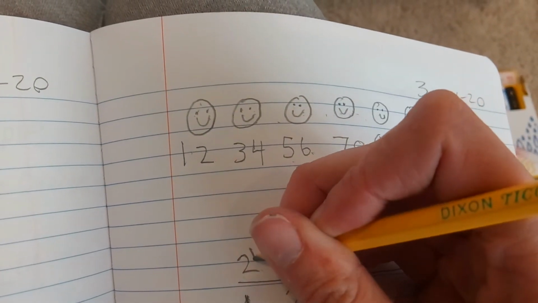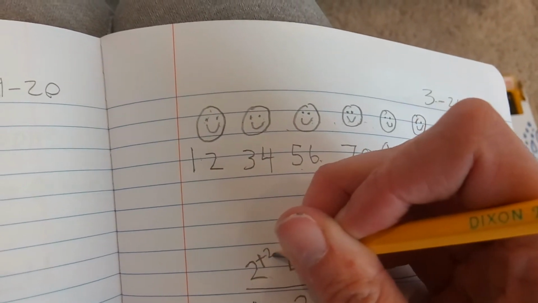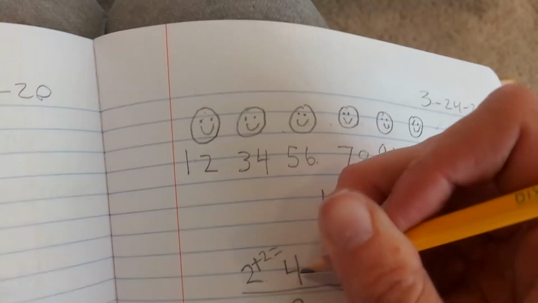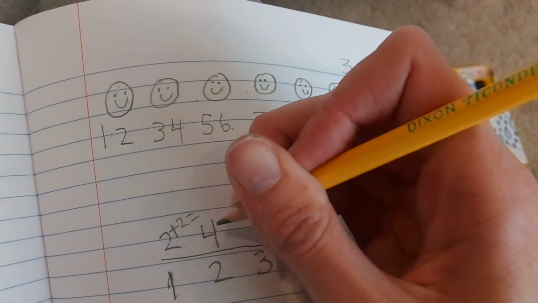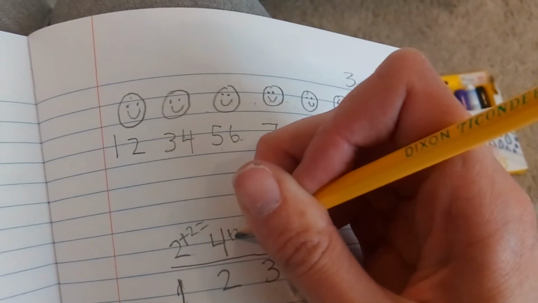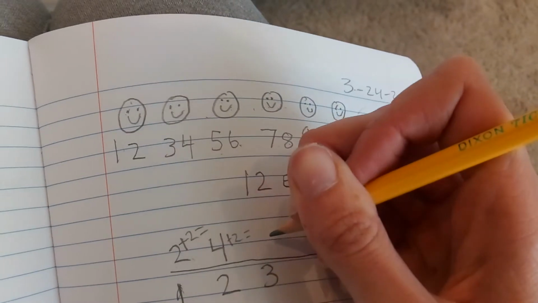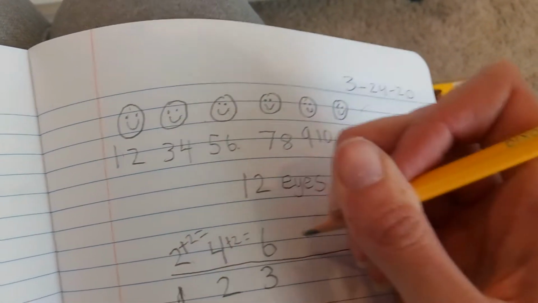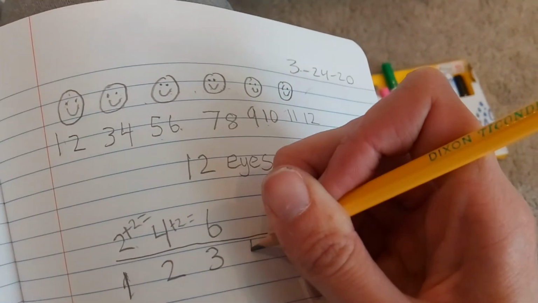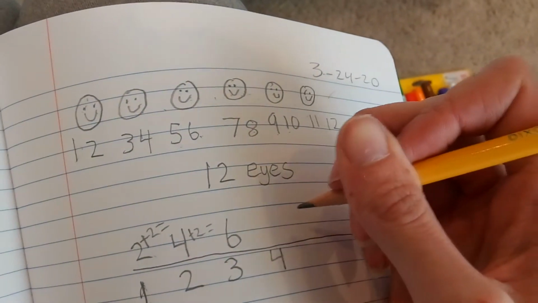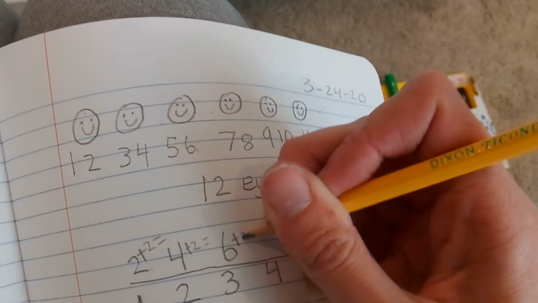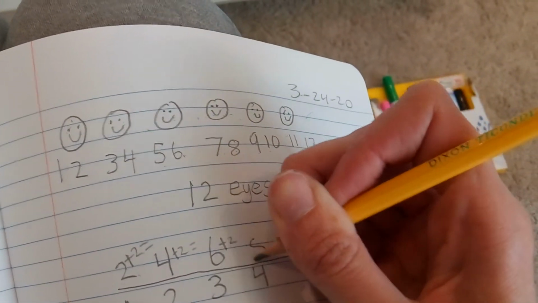Because I know that 2 plus 2 equals 4. 3 people, I can use a shortcut and do the 4 plus 2. Gets me 6 eyes. 4 people gets me how many? That's right. So if I do plus 2, I get 8.